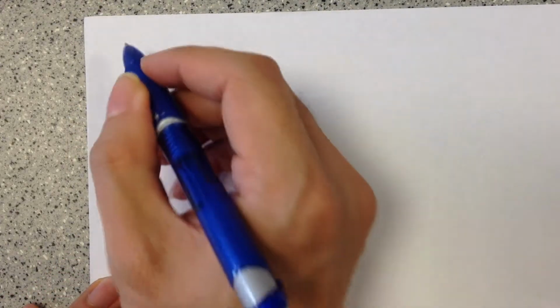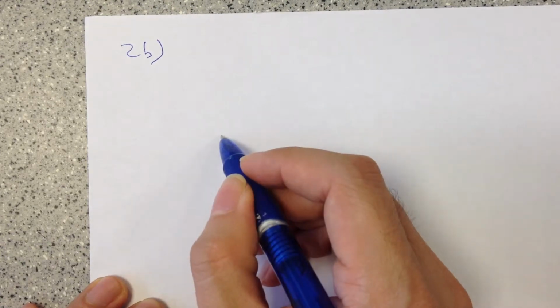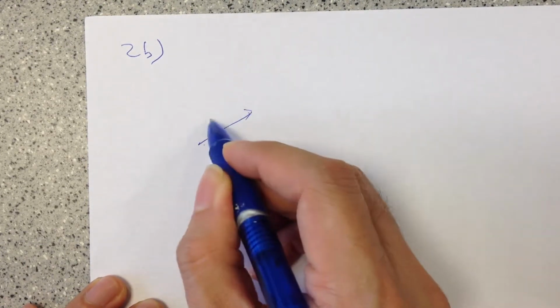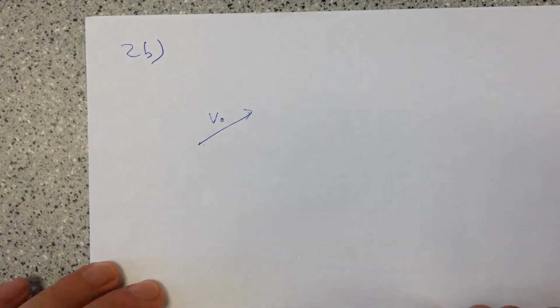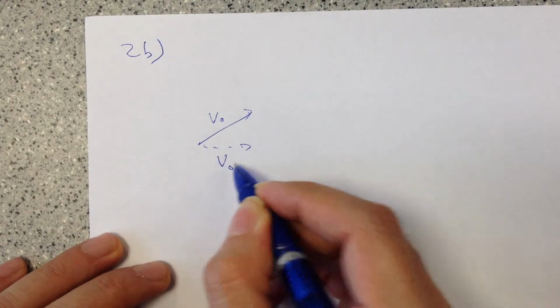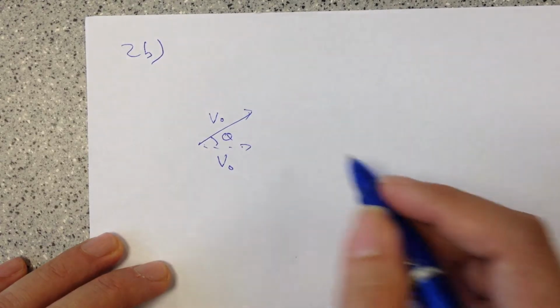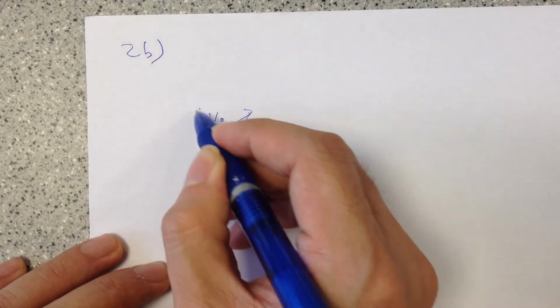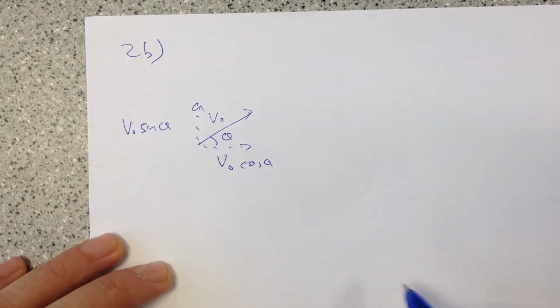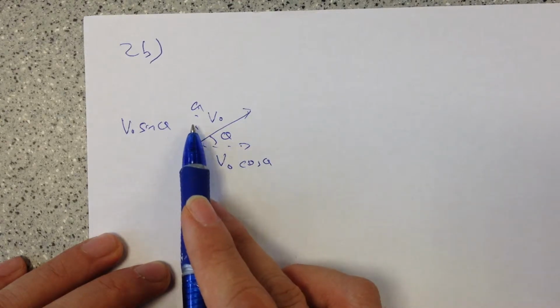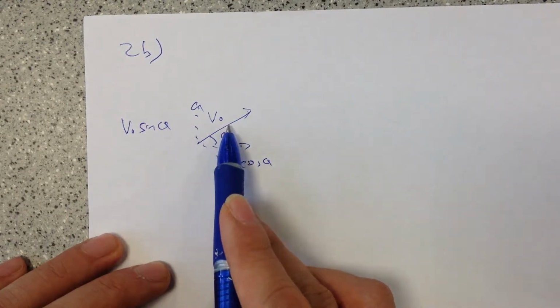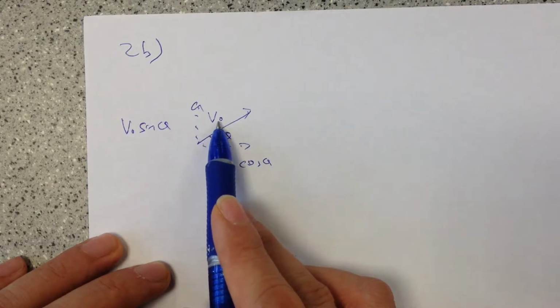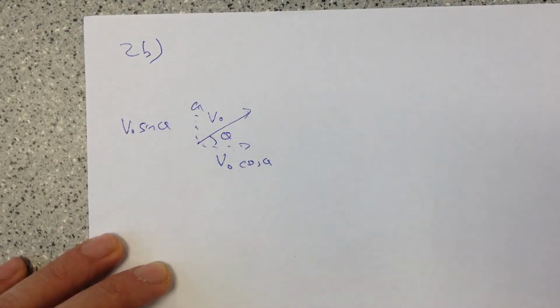Let's look at 2B. In 2B, it is interesting. There is a hunter, right? Okay, there is a hunter hunting, and he has this velocity v. Thus, he has a horizontal component, and he has an angle theta. He has a horizontal component of v cosine theta, and a vertical component of v sine theta. Notice I use dotted lines, because these two dotted lines are what you get when you resolve v into the vertical and horizontal components.